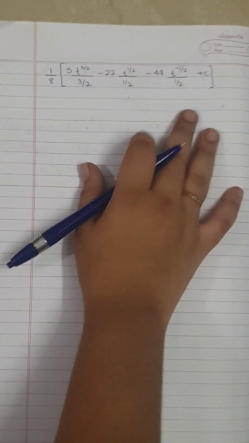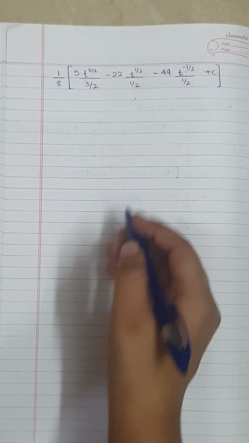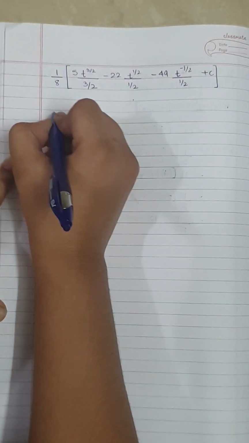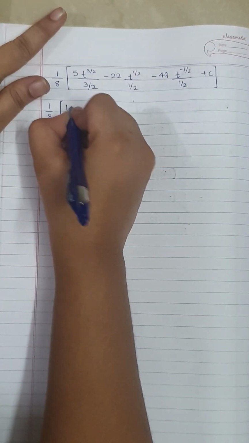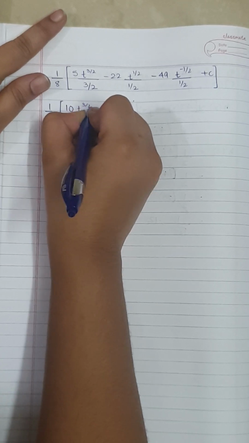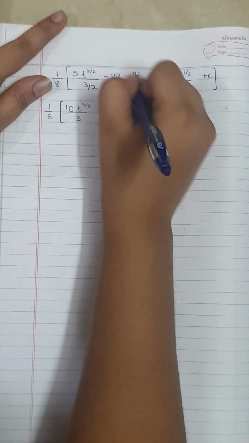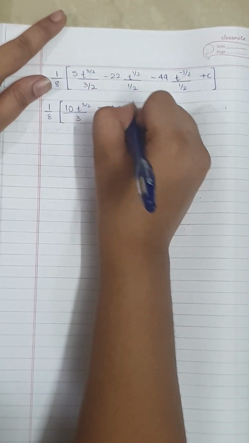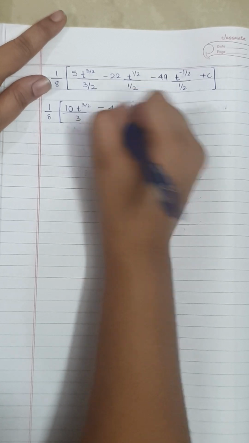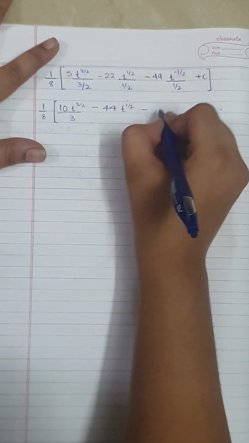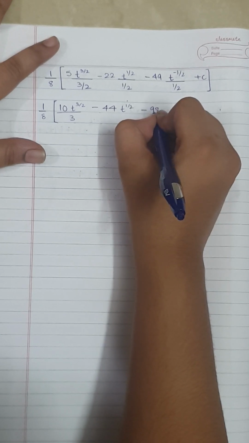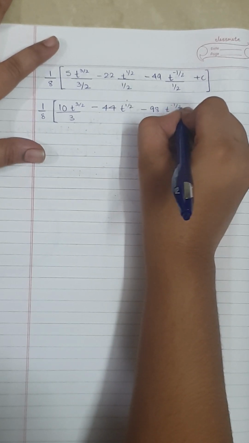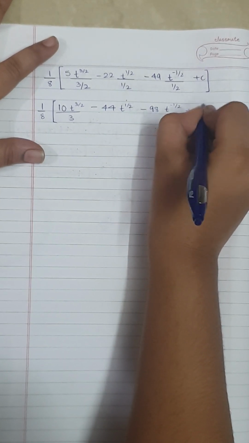So this is where we had reached in the last step. 1 by 8 over here. So let's simplify the things inside the bracket. 1 by 8 into 2 goes up, so you have 10 t to the power 3 by 2 by 3, minus 2 goes up here again, so you have 44 t to the power 1 by 2, minus 2 goes up again, so 49 2s are 98 t to the power minus 1 by 2 plus c.